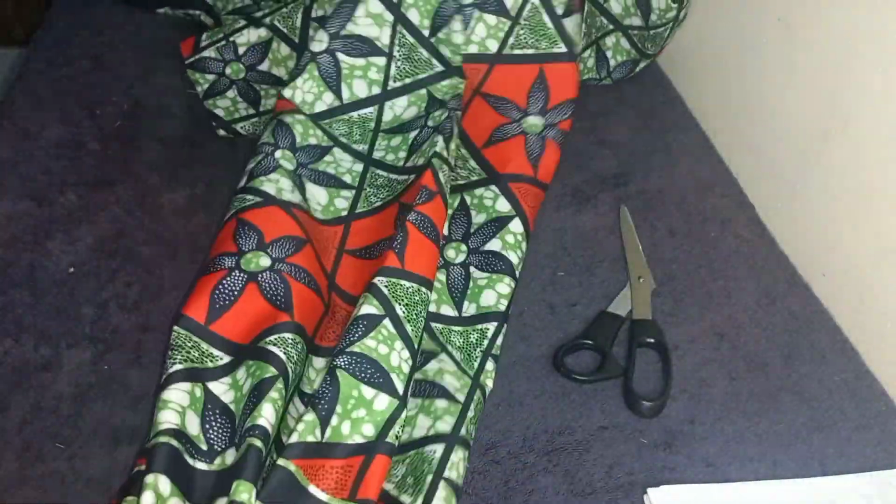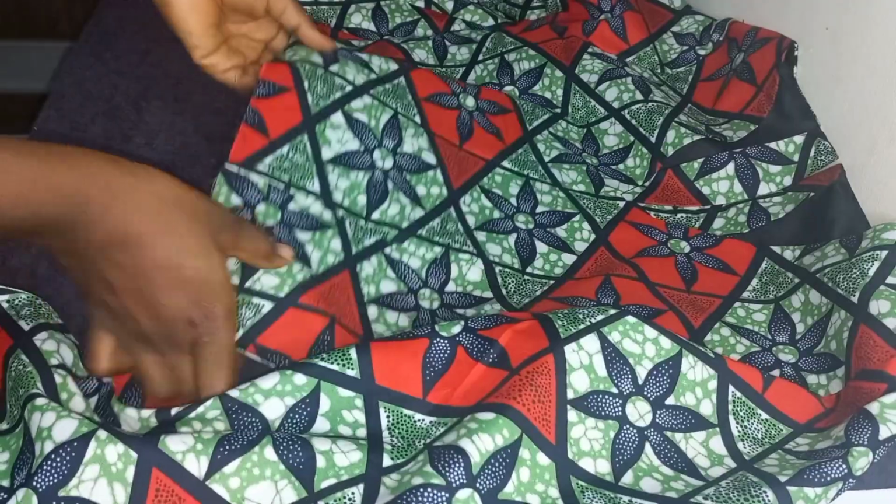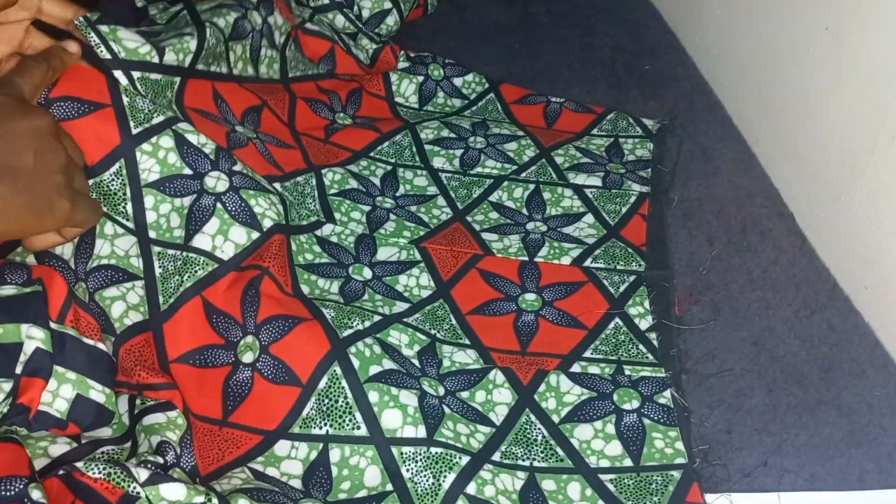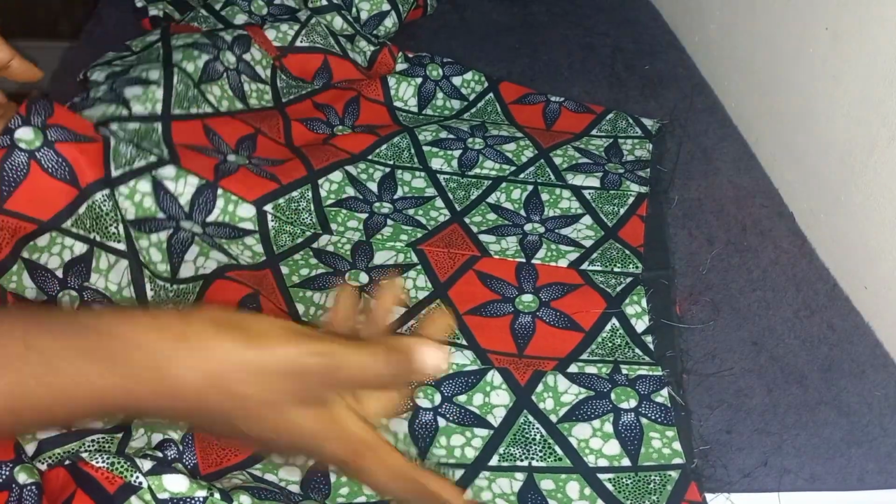And I'll be sewing on the wrong side, of course. So this is what it looks like. Okay, this is what it will look like. So I'll take this to my sewing machine and sew that down, and by the time I was done, this was what it looks like. See how beautiful it's looking already.